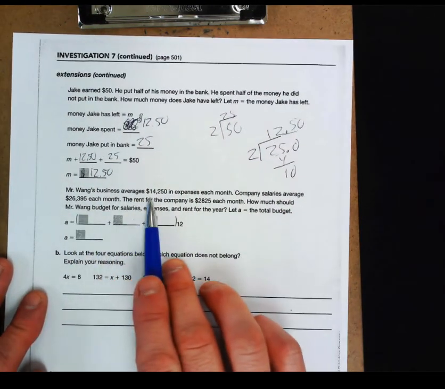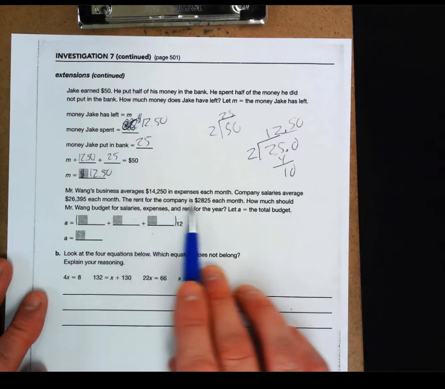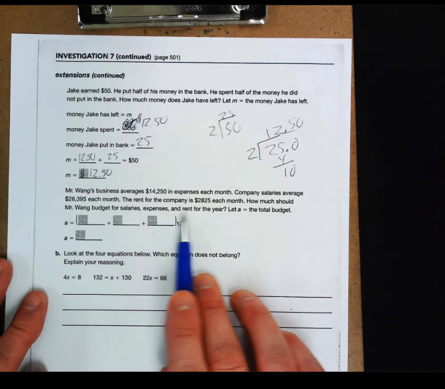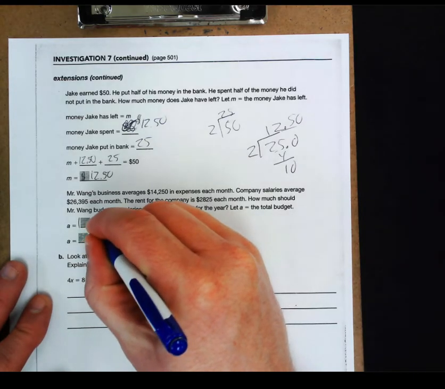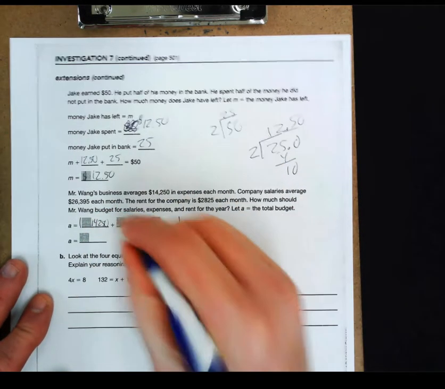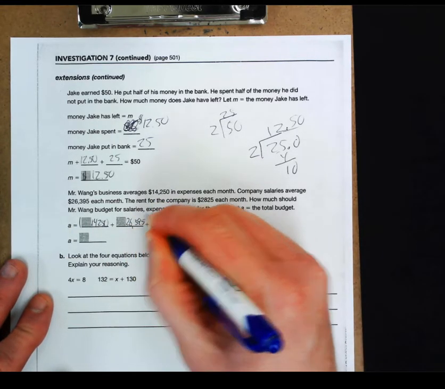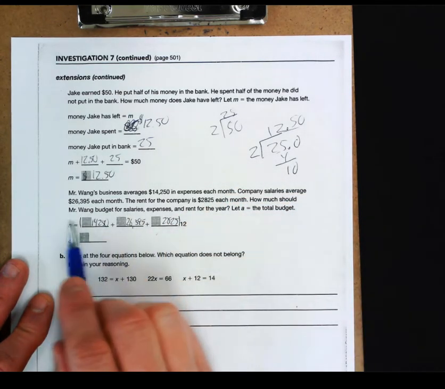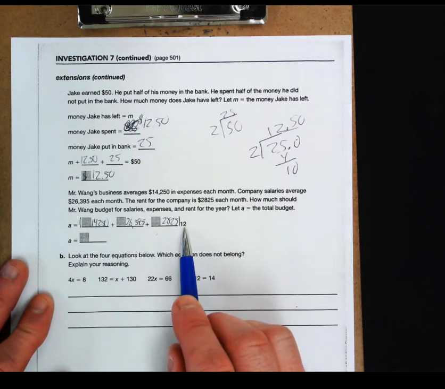Mr. Wang's business averages expenses each month. The company's salaries average that each month. The rent for the company is that each month. How much should Mr. Wang budget for salaries, expenses, and rent for the year? Well, he should take total expenses, which is $14,250 per month. He should take salaries, which is $26,395, and he should take his rent, which is $2,825. He should add those all together. That's how much he would spend in a month, and then he should take his answer times 12 months because there's 12 months in a year.